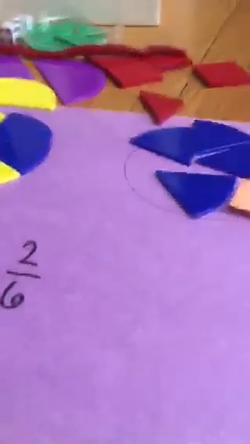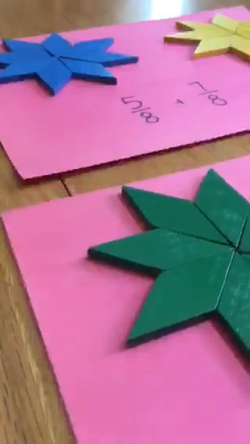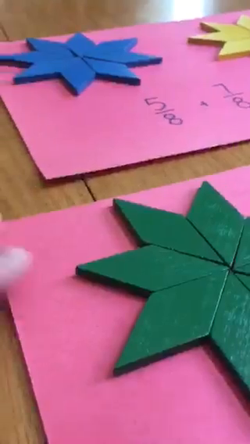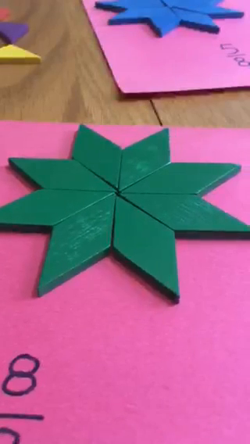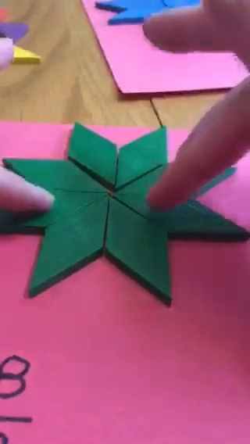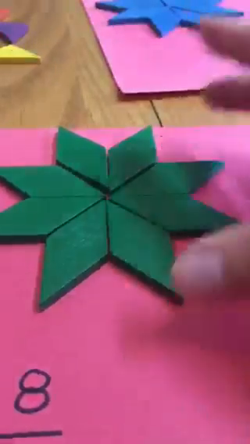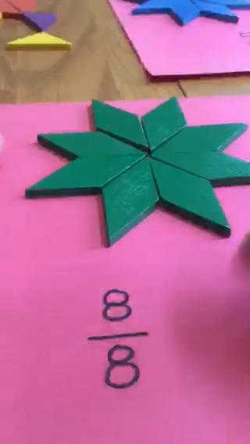My daughters used to like to make some flowers with their pretty patterns. They always made these flowers like this. If we looked at this flower, I might say, that's one flower. So one whole thing could be anything. It could be a rectangle, it could be a circle, it could be a flower. And I might ask, how many parts make this flower? How many petals do I have? 1, 2, 3, 4, 5, 6, 7, 8. I need 8 of them. So 8 out of 8 makes one whole flower.